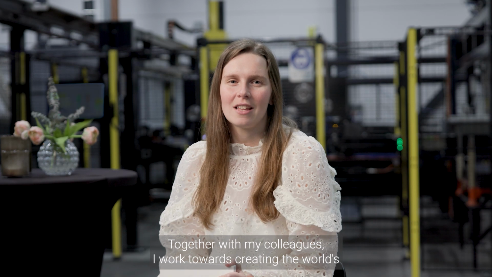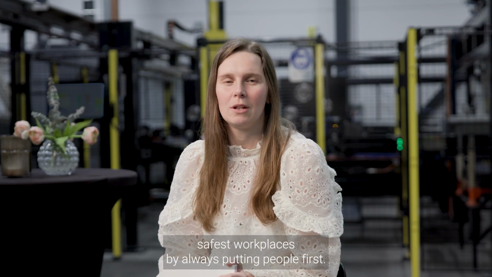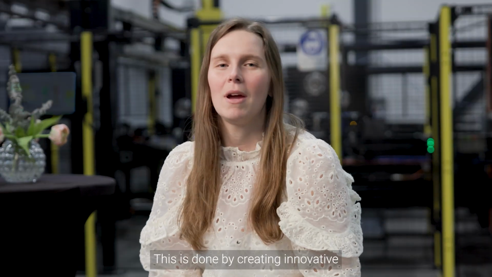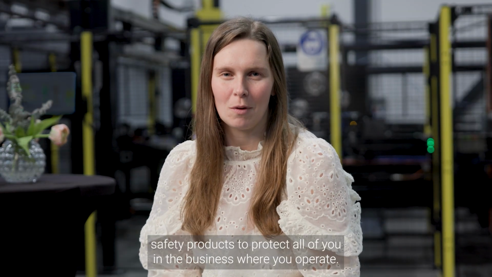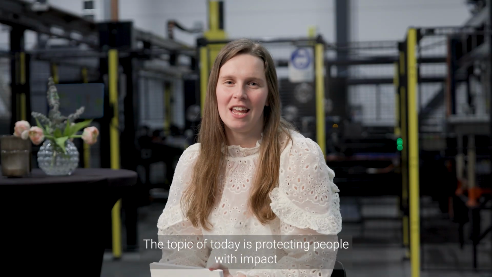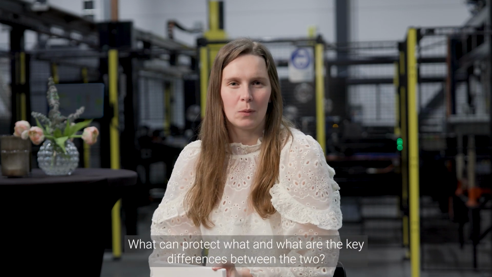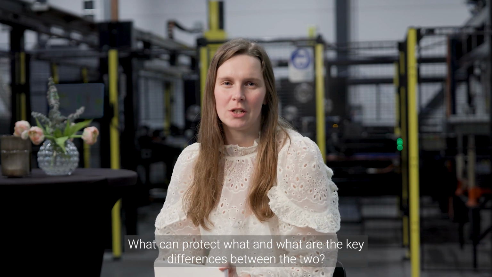Together with my colleagues, I work towards creating the world's safest workplaces by always putting people first. This is done by creating innovative safety products to protect all of you in the business where you operate. The topic of today is protecting people with impact protection versus machine guarding. What can protect what, and what are the key differences between the two?